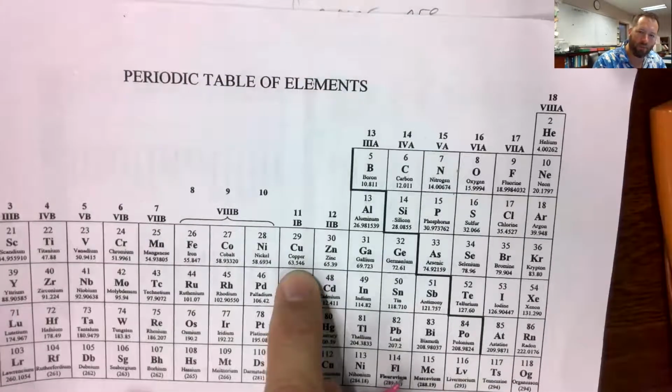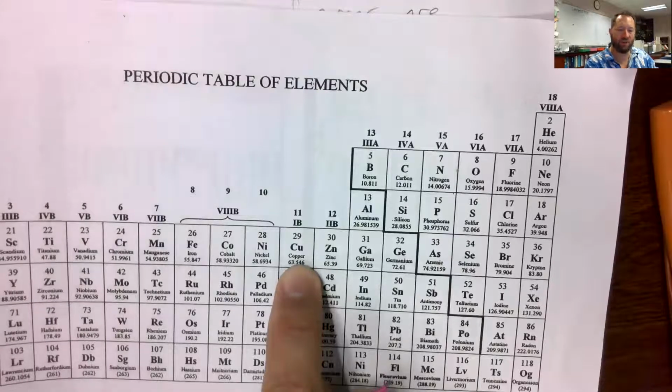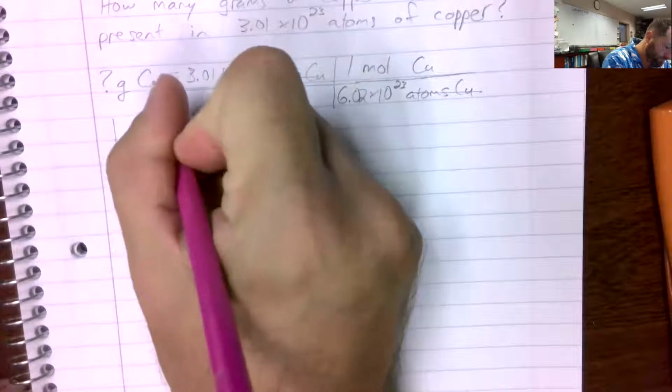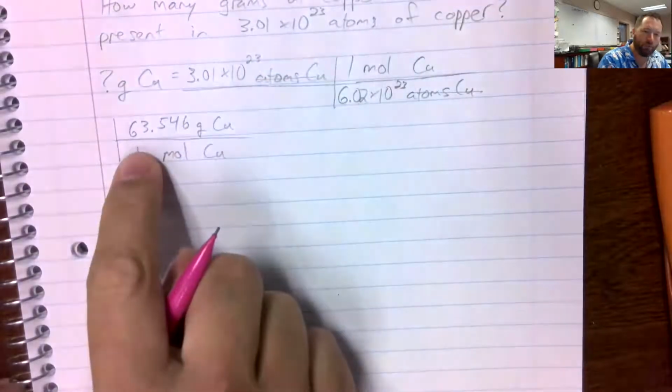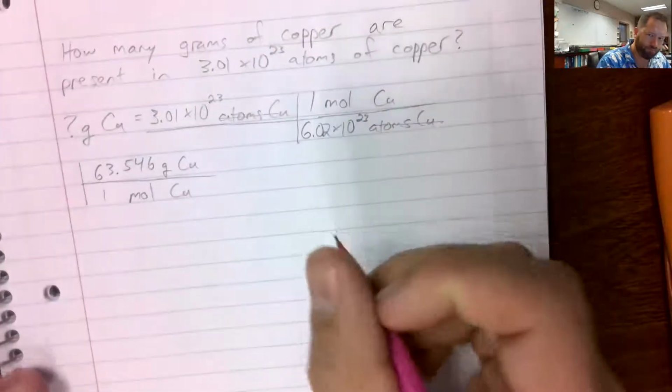So bring back out that periodic table. I know we just found it, but my memory's not so good. There's our atomic mass of copper: 63.546 grams of copper in 1 mole of copper.